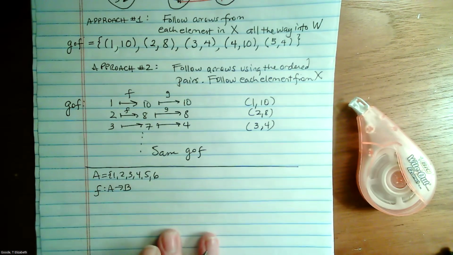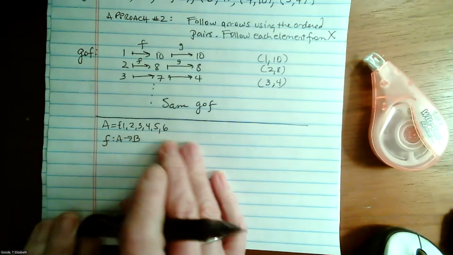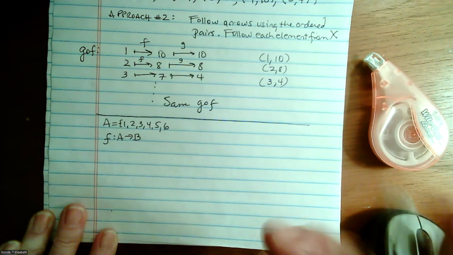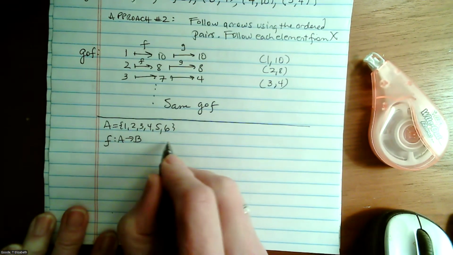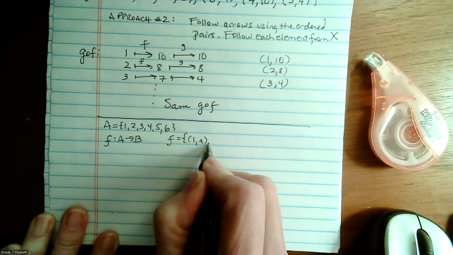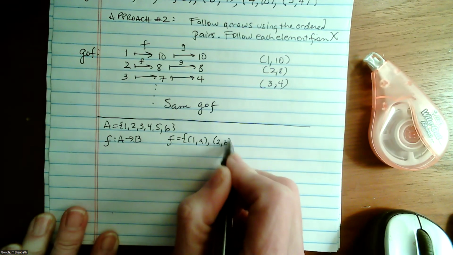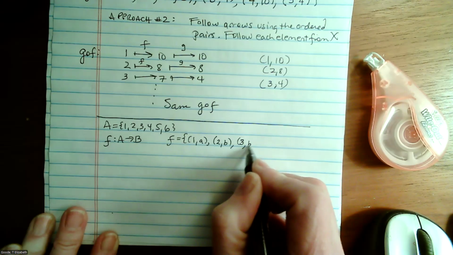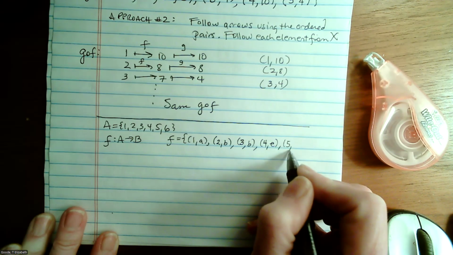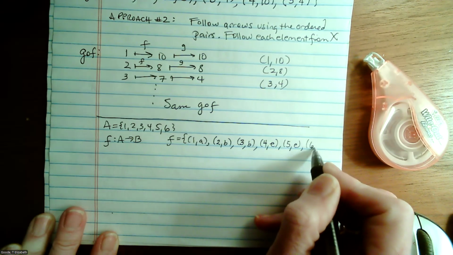Can you see this okay? I've only got one monitor right now. And F was the set where 1 goes to a, 2 goes to b, 3 goes to b, 4 goes to e, 5 maps to e, and 6 maps to f.